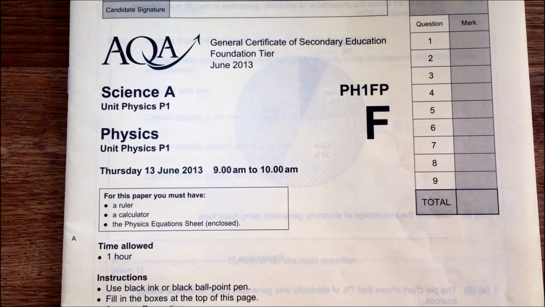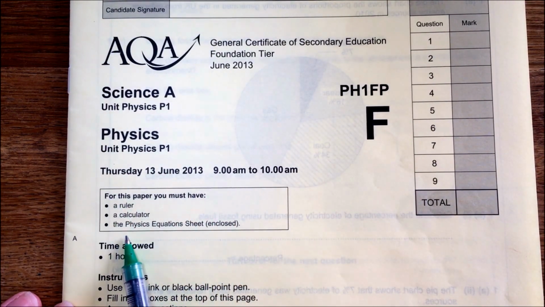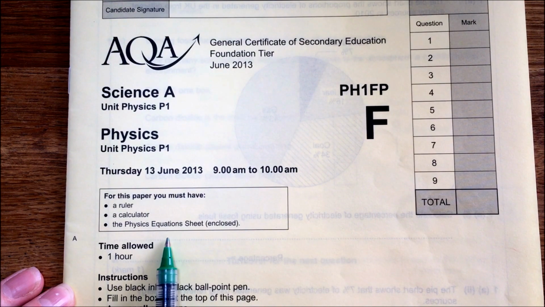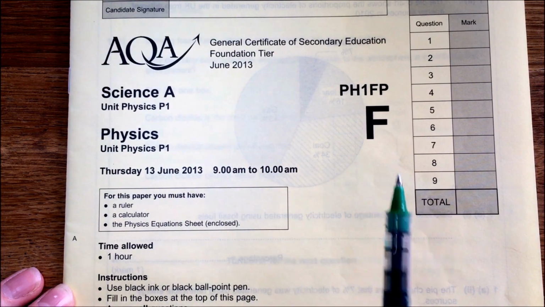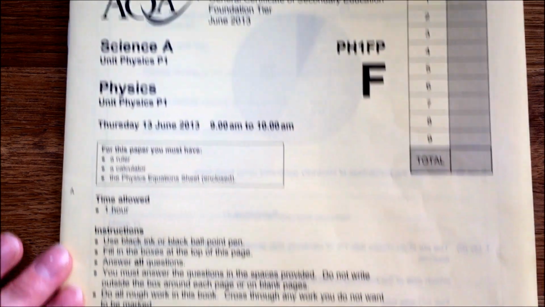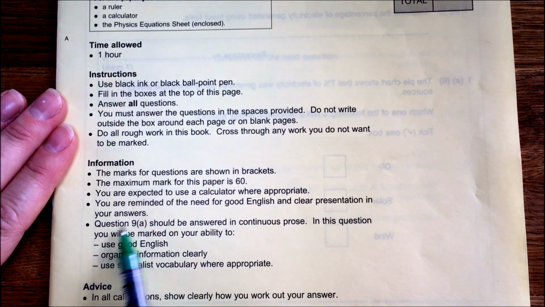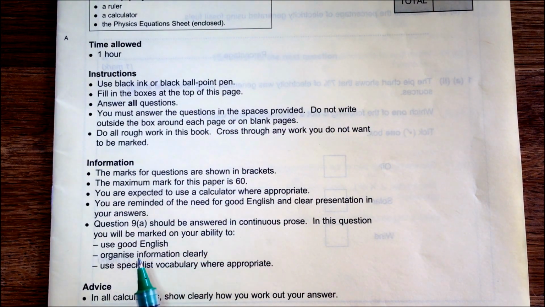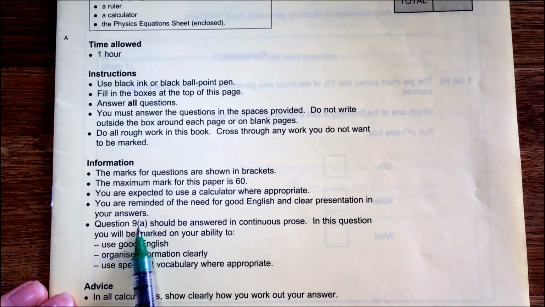Okay, this is a walkthrough of P1, June 2013, and it's the foundation paper. Remember, on the front it tells you what you're going to need and what you'll already be given in the exam. So you're going to need a ruler and a calculator, and you're going to be given the physics equation sheet. You're allowed an hour, as you are for all science exams, and remember that the only question you're going to be marked on for your specialist vocabulary, your spelling and organising your information clearly is question 9A.